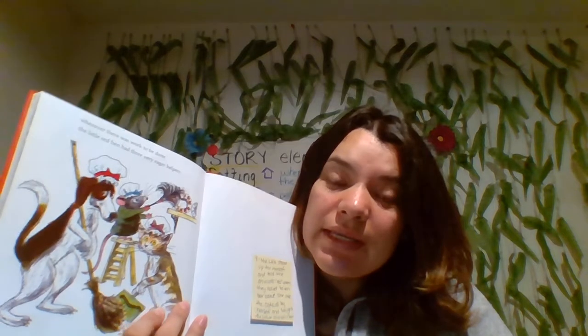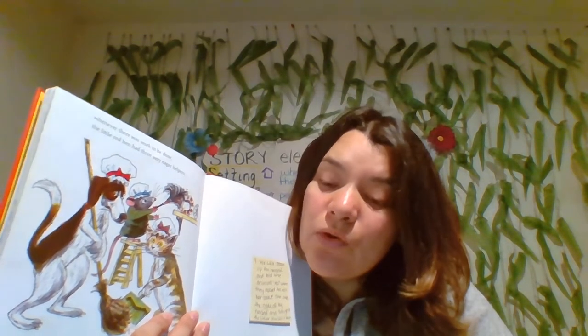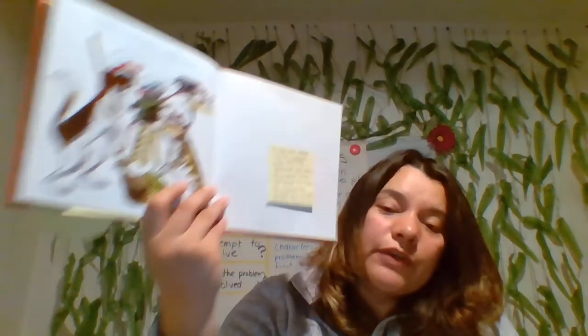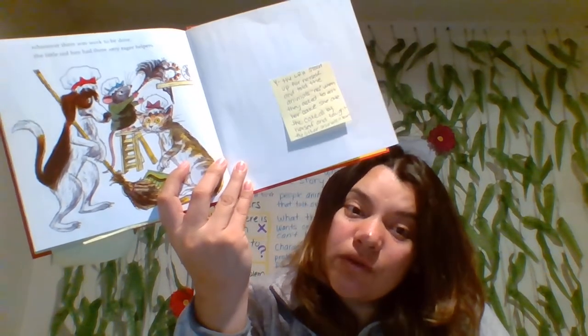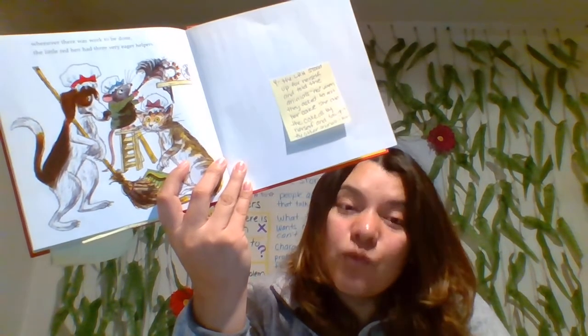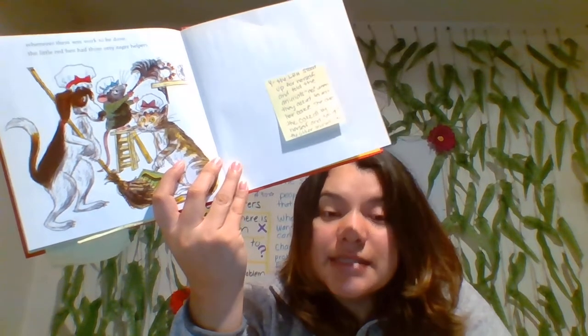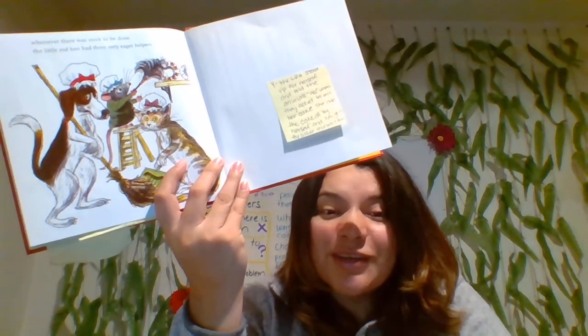For me, the lesson is that you need to either work together, or when someone needs help, you should be helping them. You can't expect other people, or in this case animals, to do all the work for you and then get that reward. If you want to be part of the reward, then you also need to be part of the work and the process it takes in order to get that reward.